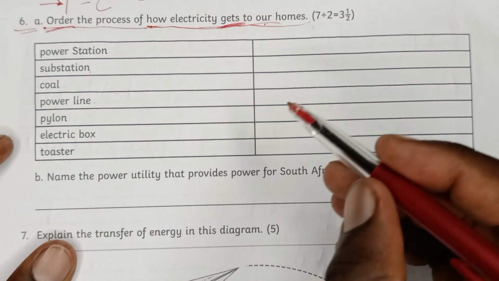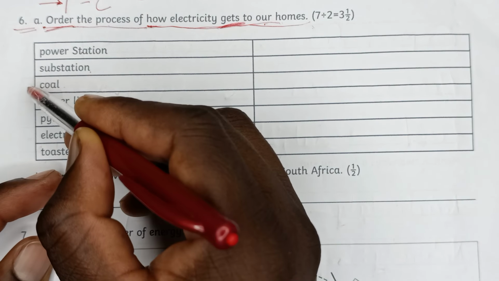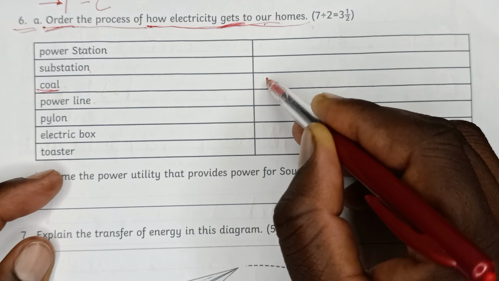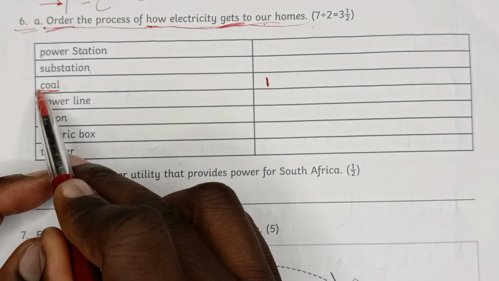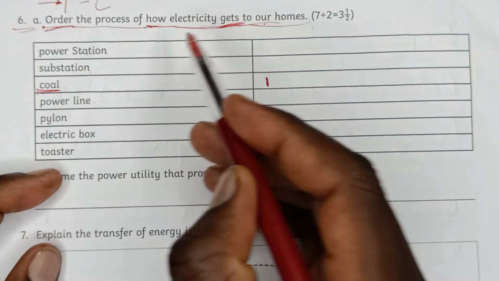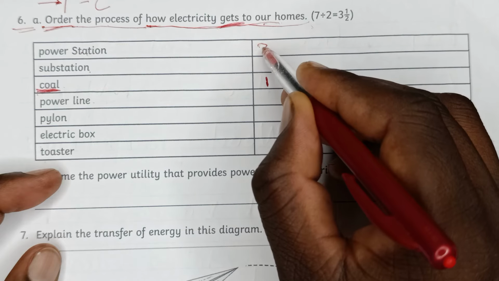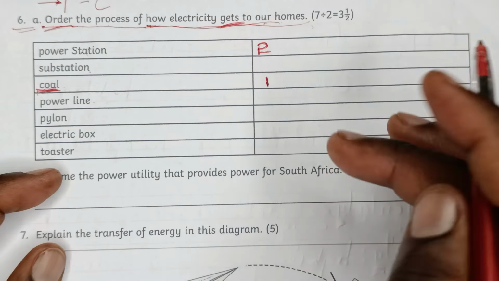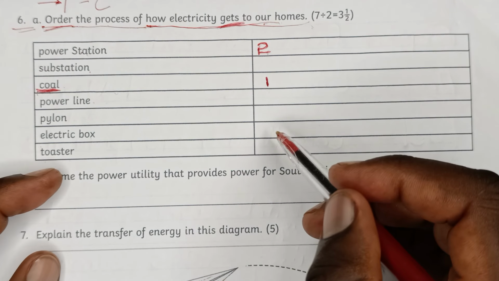Where does electricity start? I think electricity starts with coal. So coal is the first one. So they take coal to where? They take coal to the power stations, and that's where they heat the coal. So number 2 is power station. So this is the order. I am putting these words in order. The first one is coal. The second one is power station.